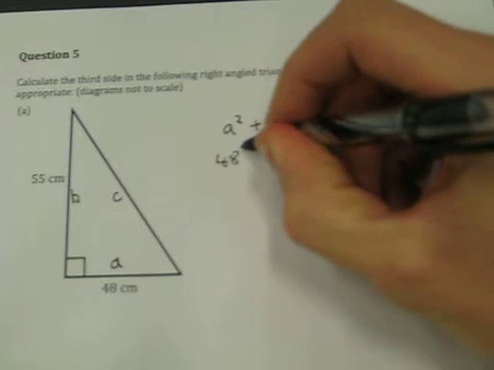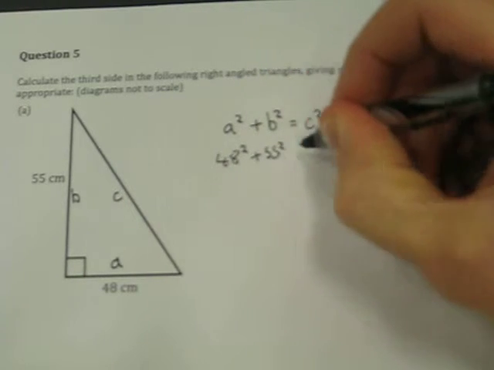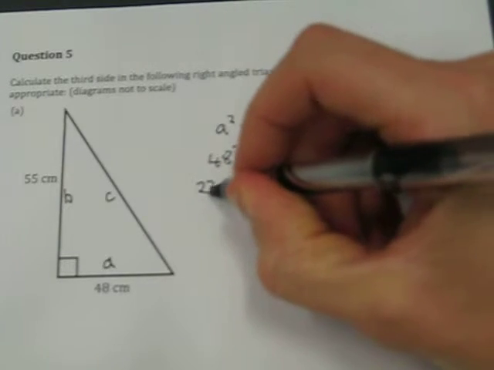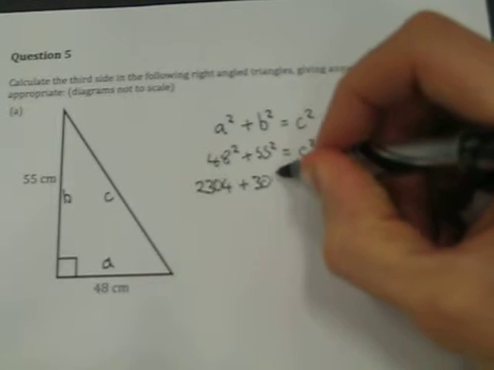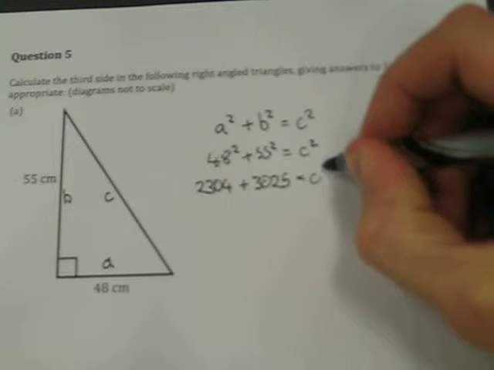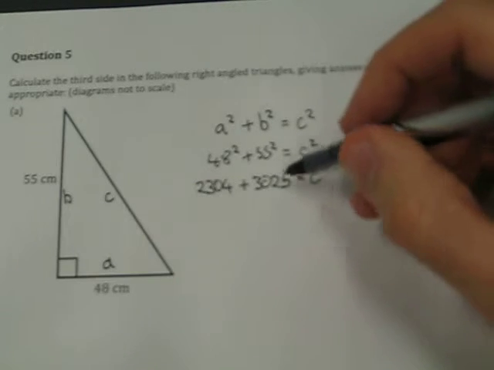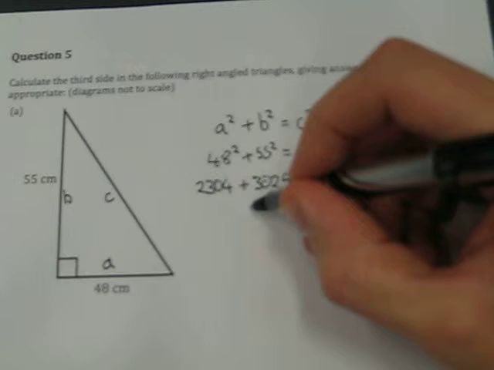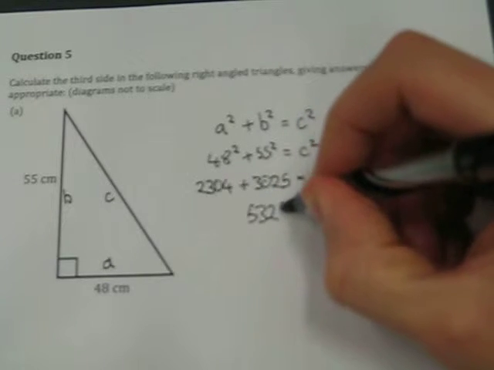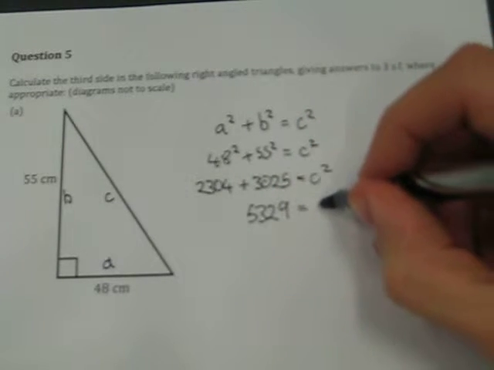So 48 squared plus 55 squared will equal C squared. So 48 squared is 2,304 plus 55 squared, which is 3,025, will equal C squared. 2,304 plus 3,025 gives us 5,329. That gives us our value for C squared.